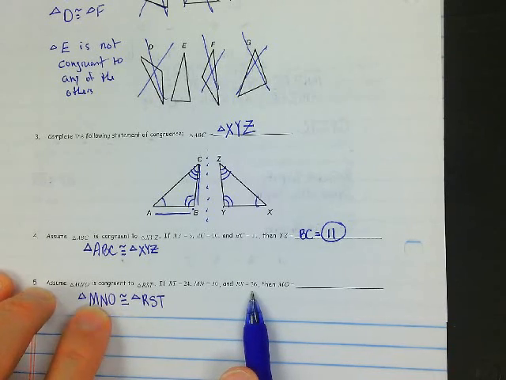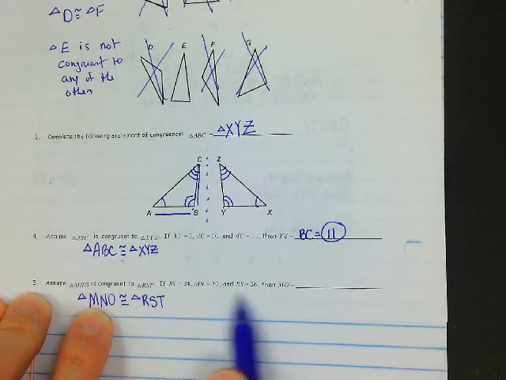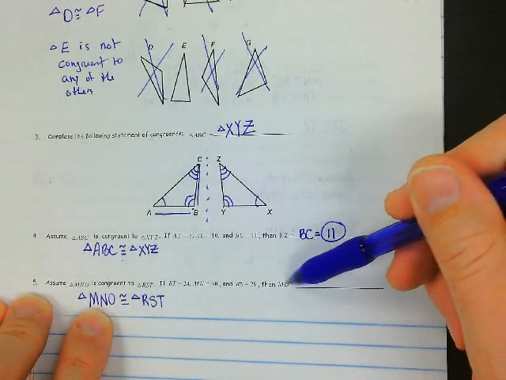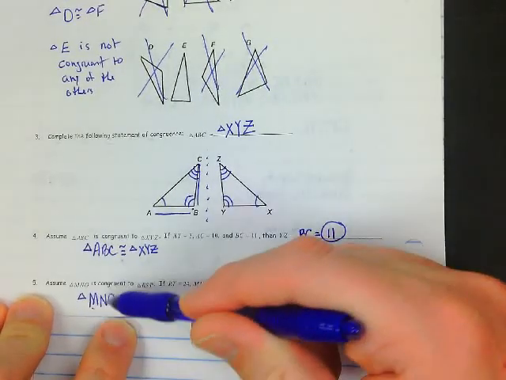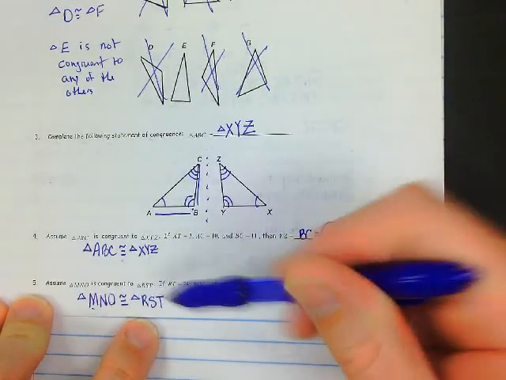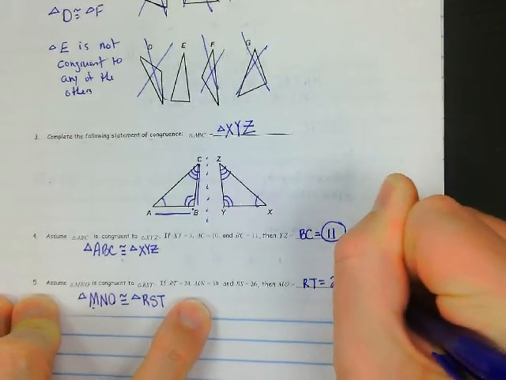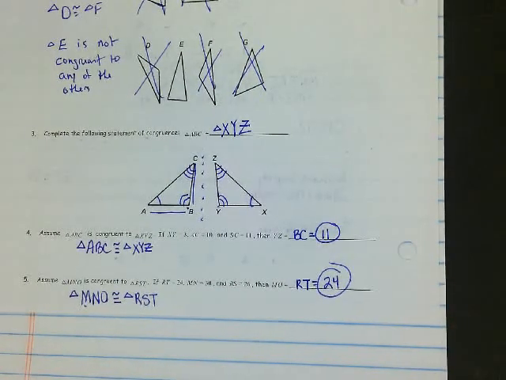RS is 26. It has to be the same thing as MN, doesn't it? So technically this is wrong, but if I'm going by the letters, MO would be the first and the last letter. It would be the same thing as RT, which is 24. Okay? That's it. All right.